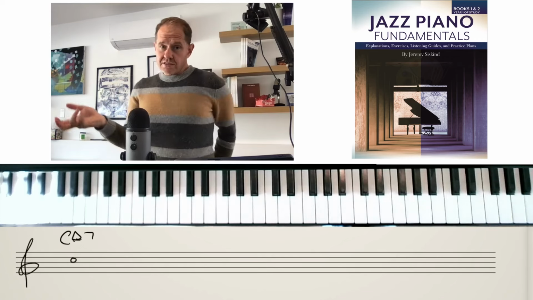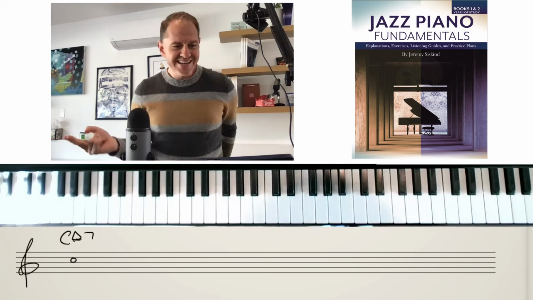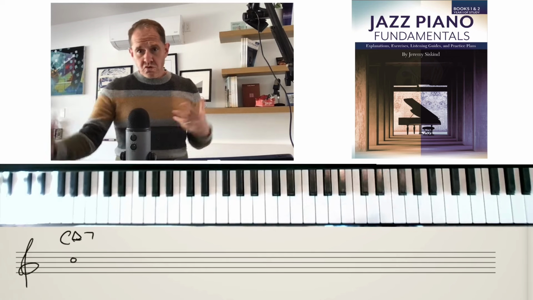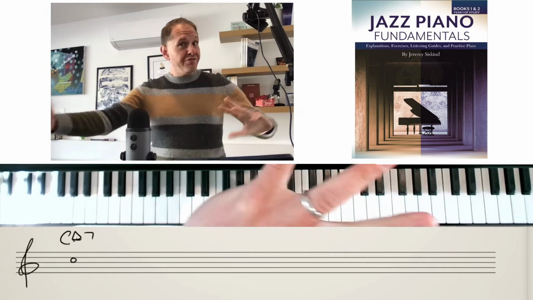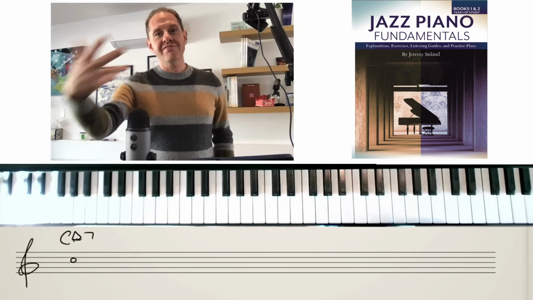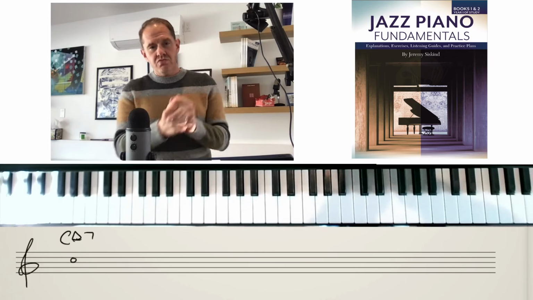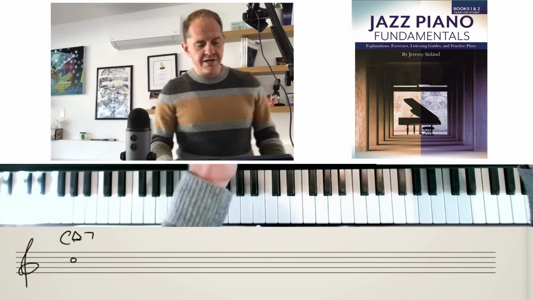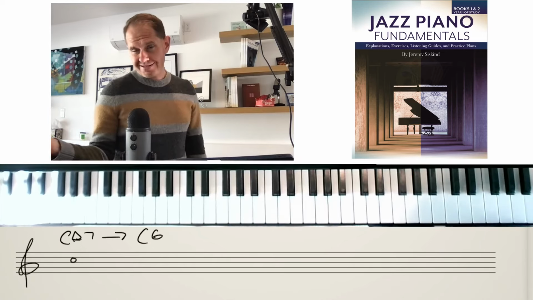So a lot of students, when they see a 6th chord, A, don't know what to do, but B, replace the 5th with the 6th. Those two are next to each other, so that makes a fair amount of sense, but it doesn't actually solve the problem that we're trying to solve, right? The problem is the dissonance of the major 7th and the root together. So C major 7, if it becomes C6, we're replacing the 7th with the 6th.